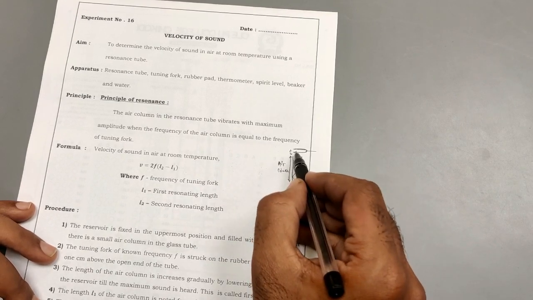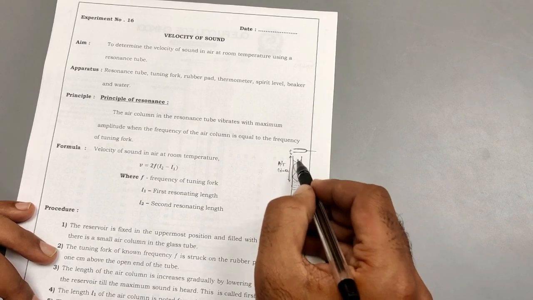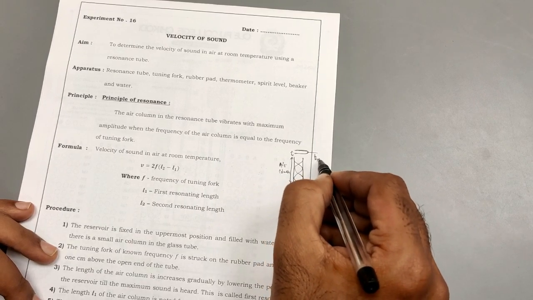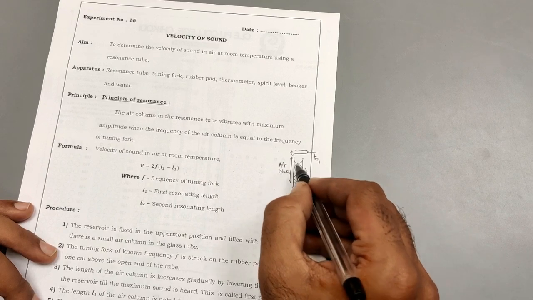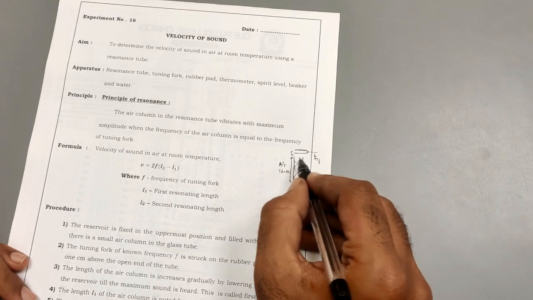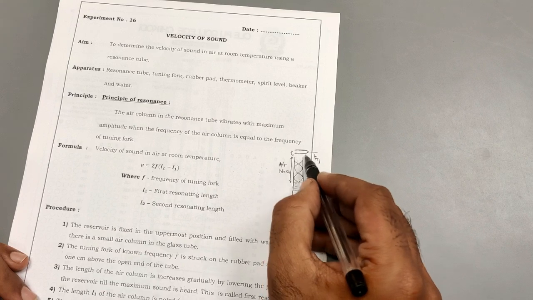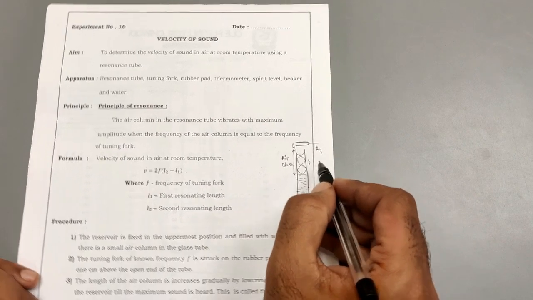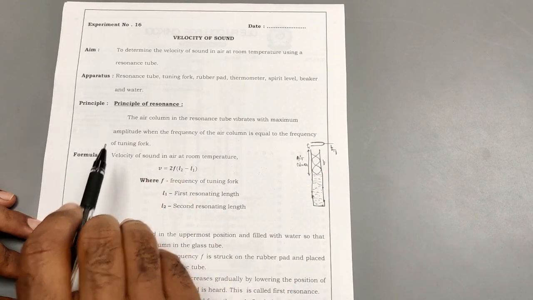When the tuning fork starts vibrating and the waves travel in this air column, if the frequency of the tuning fork and the frequency of the air column become equal, then you will hear a loud sound. That is called resonance. Then we can say resonance has occurred. That is the principle of this experiment.